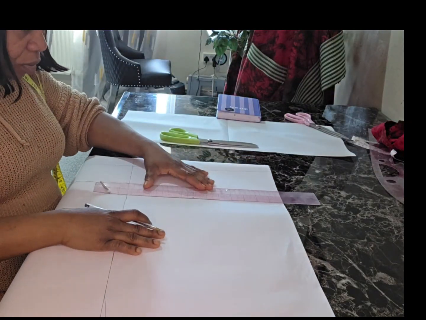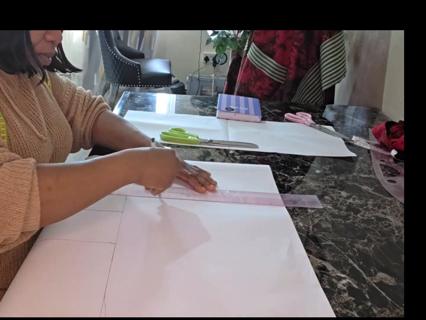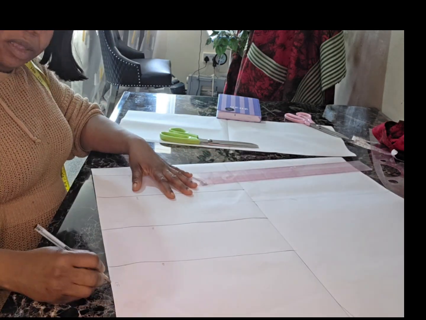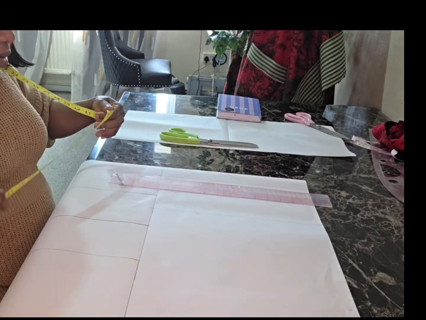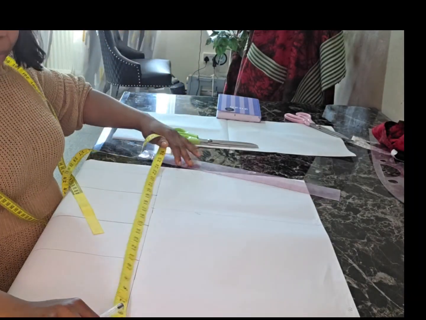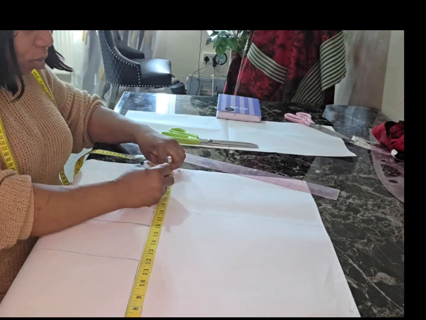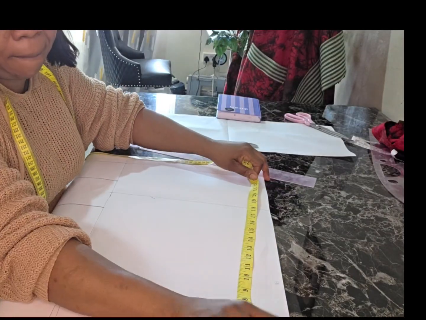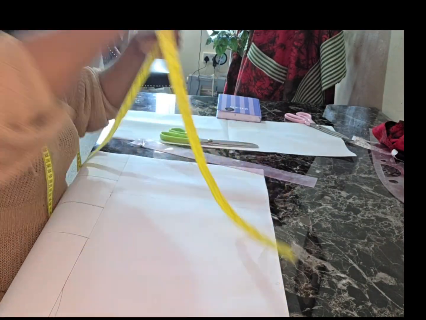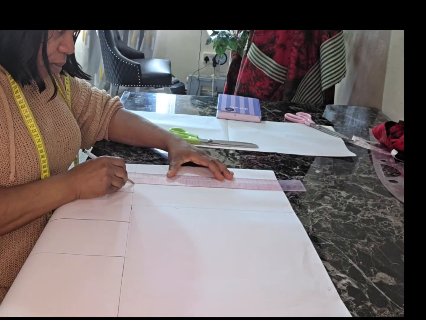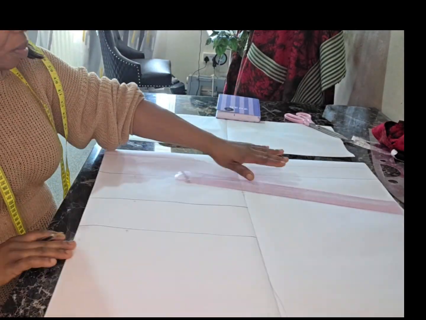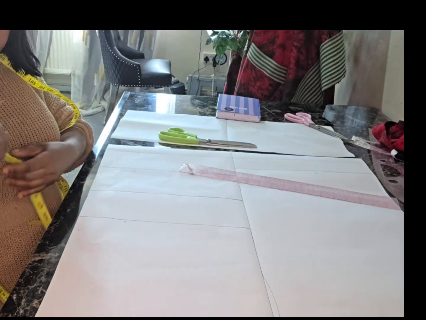I'm also making use of 2 inches for the difference between the back length and the front length, which I'll use on the side front for the bust darts. We'll get to that later in the video. That is me taking the length of the blouse, which is 2 inches shorter than the front, and we're going to make use of that later on, like I said.